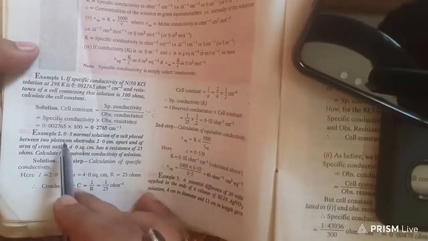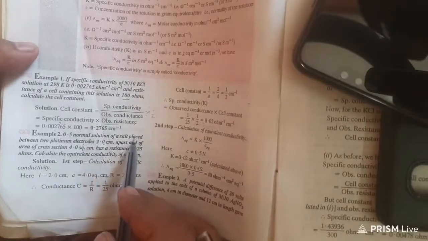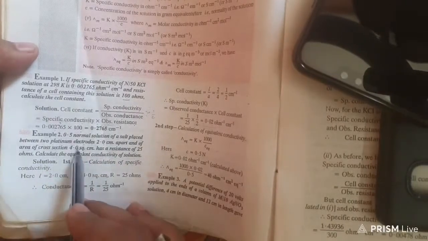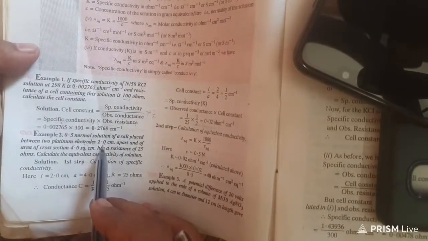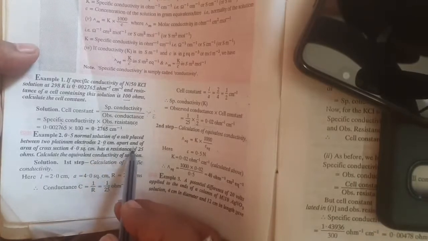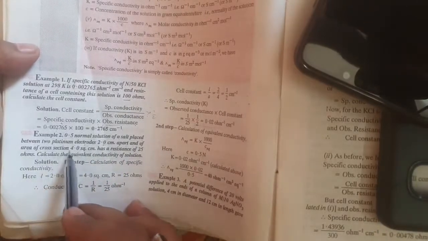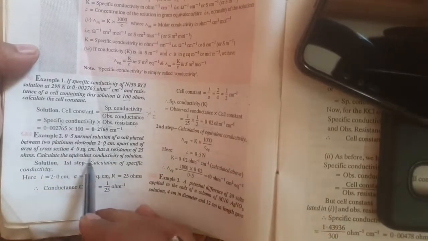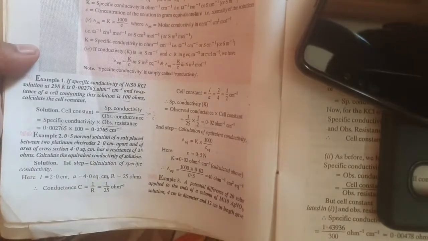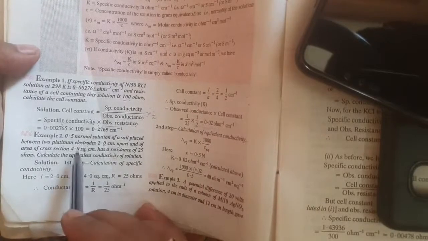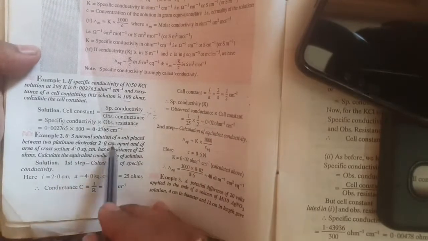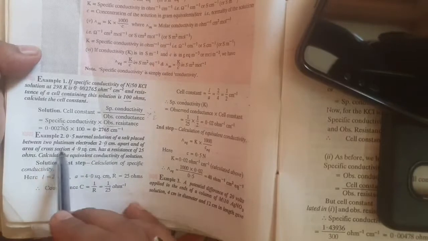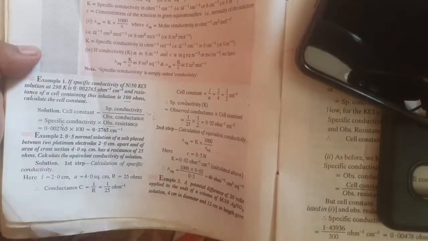Now example 2. A 0.5 normal solution of a salt placed between two platinum electrodes 2 centimeter apart and area of cross section 4 square centimeter has a resistance of 25 ohms. Calculate the equivalent conductivity of the solution. Fine. So to find out the equivalent conductivity, first step, what is the salt? Okay, the salt name is not given.